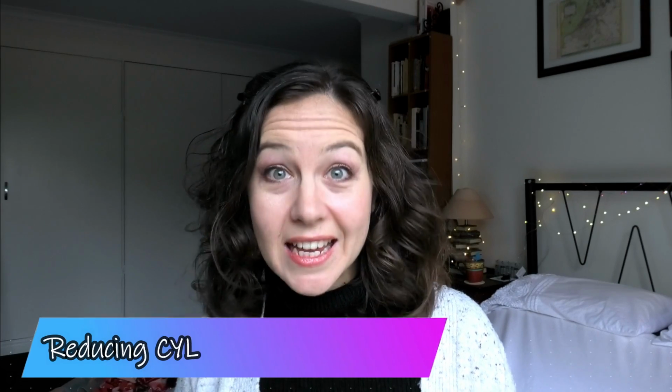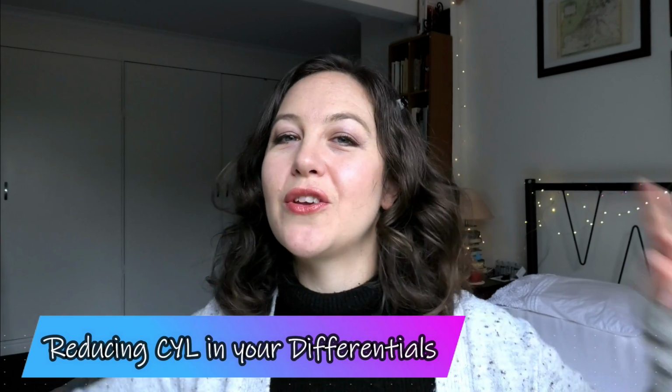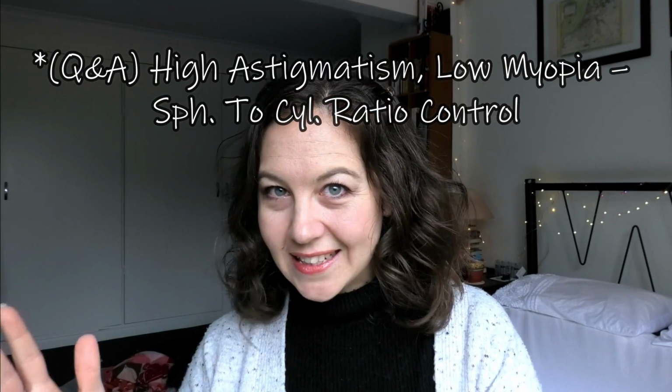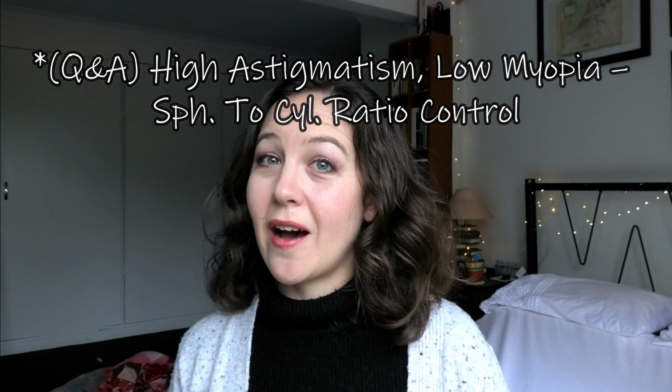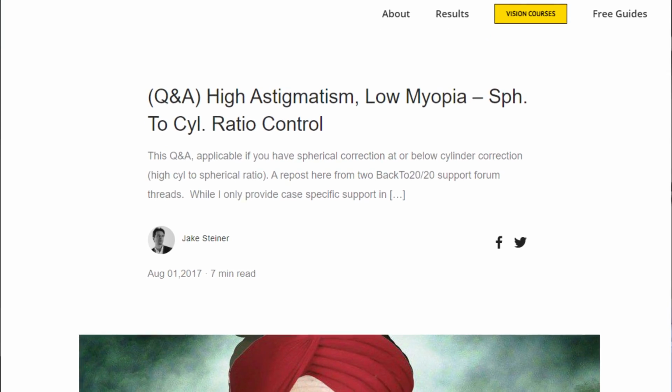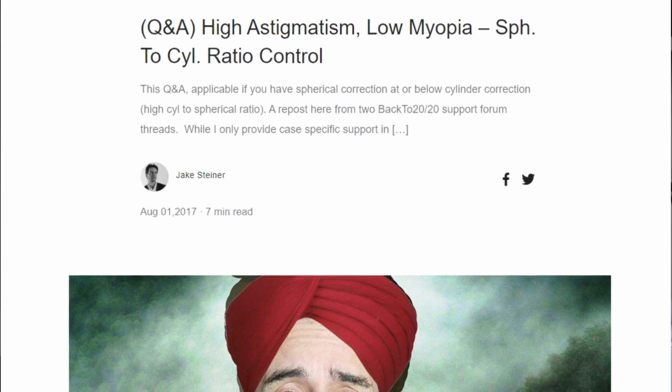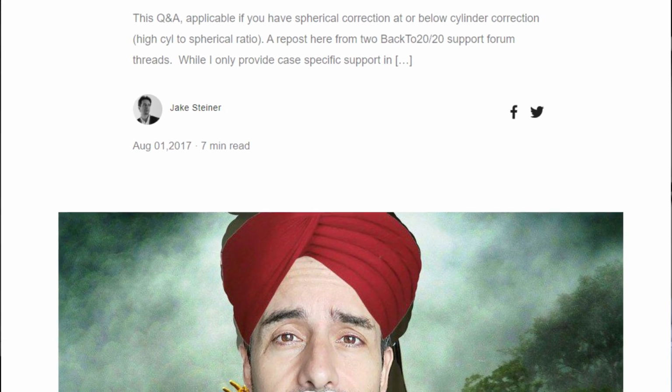So for your second pair of differentials, you can bring in your cylinder reduction. Shouldn't we be reducing cylinder just like spherical for differential kind of logic? But by how much? I took a long time to find the answer, but it is there, it is on the blog if you do the reading. I found it in a wonderful article on the blog, which is Q&A, low myopia, high cylinder. Even though I don't have low myopia, high cylinder, and you might not have low myopia, high cylinder, the answers that you seek may well be in that article. And that's why reading the blog is so important.